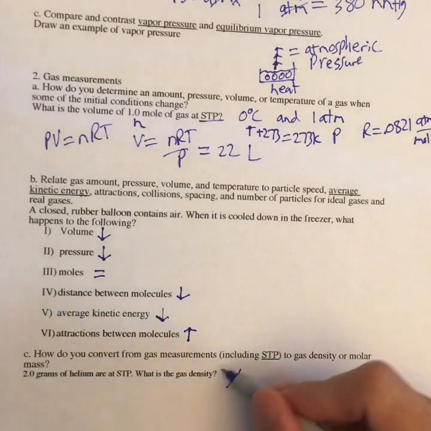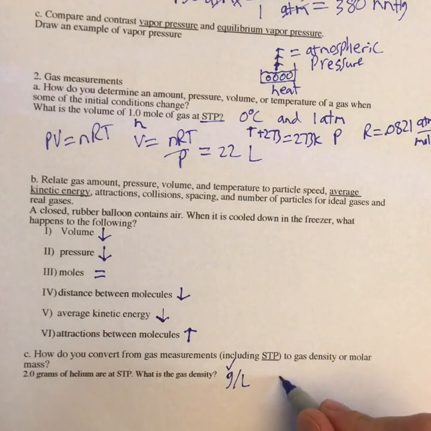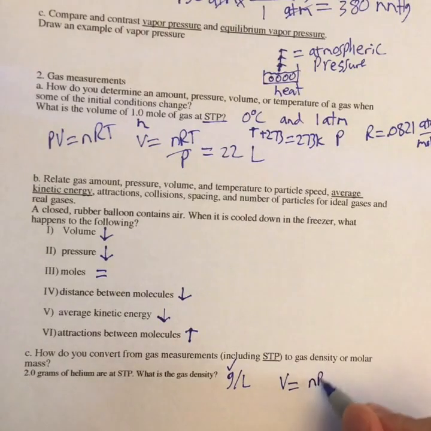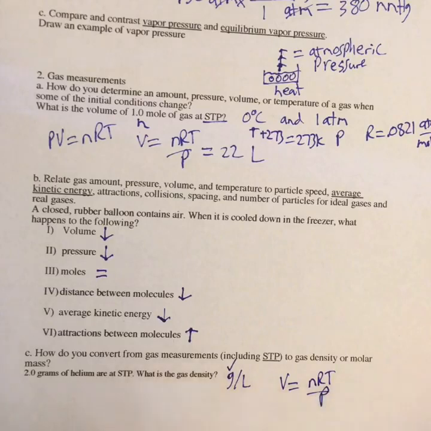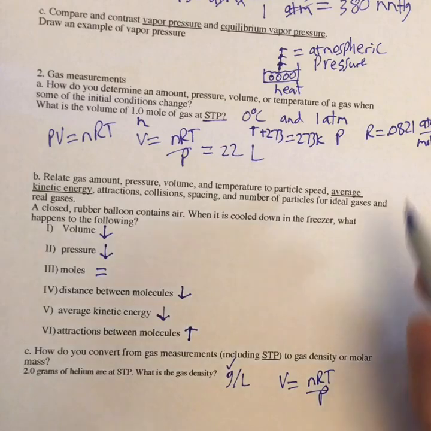So we have the grams, 2 grams. So I need to solve for the liters. So I'm going to use PV equals nRT. I'll use V equals nRT over P. R is still 0.0821 from the previous problem.